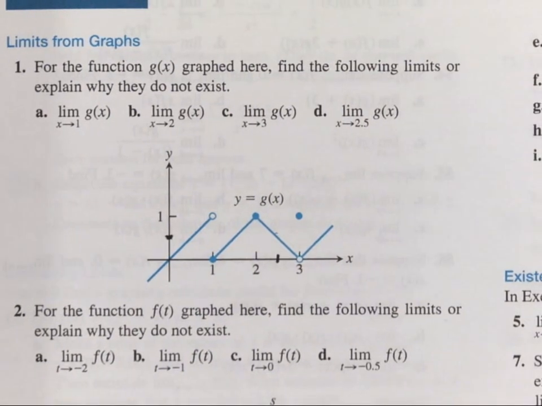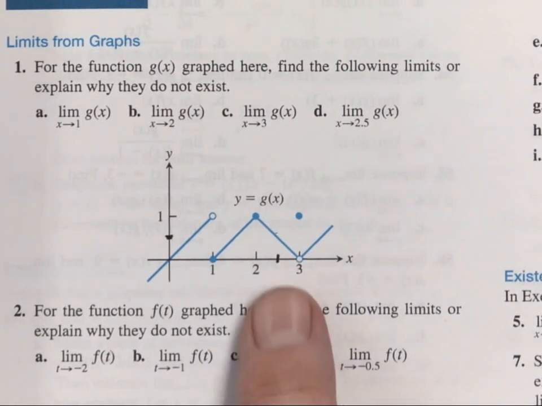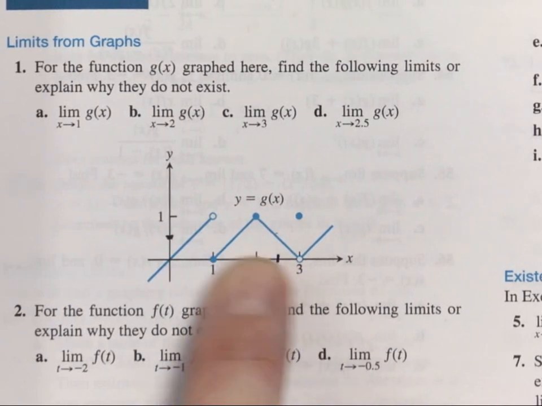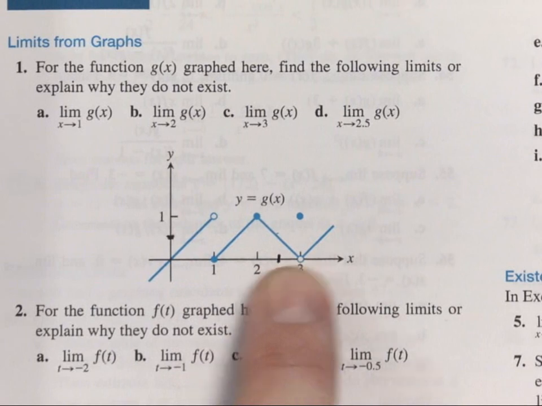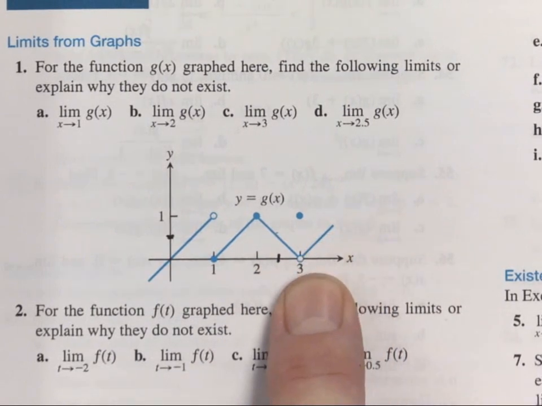Okay. The point doesn't matter at all, yeah? The point doesn't matter, no. So really, as I get really close to my destination, I'm getting really, really close to 0. Same thing out here. As I get really close to that destination, I'm getting really close to 0.